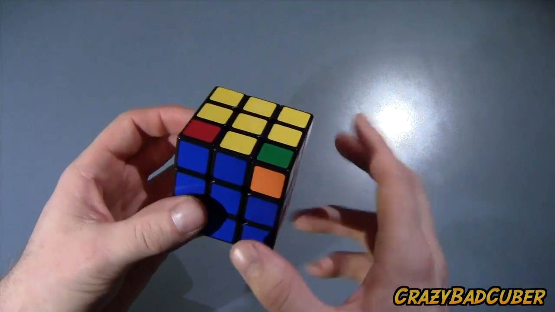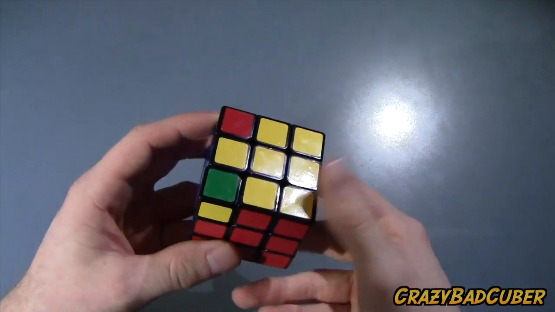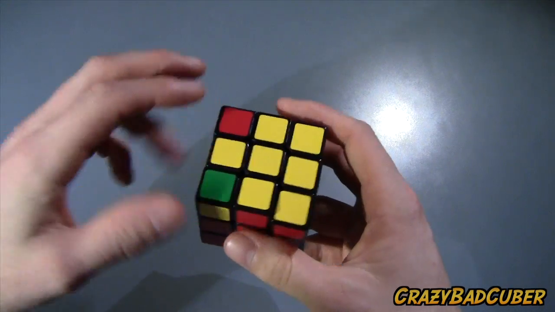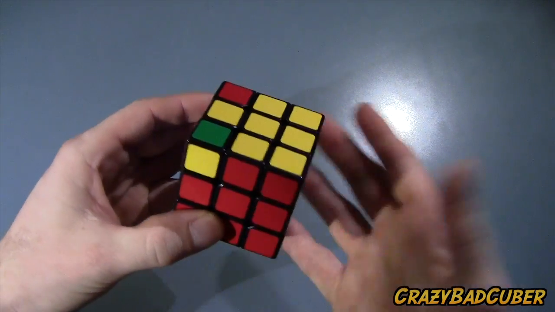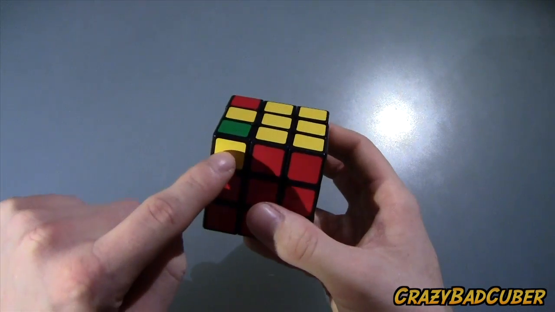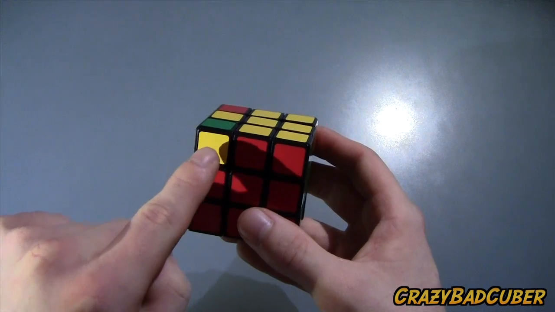So I've come back to the first case again, and I'm going to show you the algorithm and how to apply it to all three of these. So when you have these where there's 2 in and 2 out after you've done the cross, you're going to apply the same algorithm, and what you want to look for are these yellow pieces that aren't facing upwards, and you want a yellow piece to be in front of you on the left.